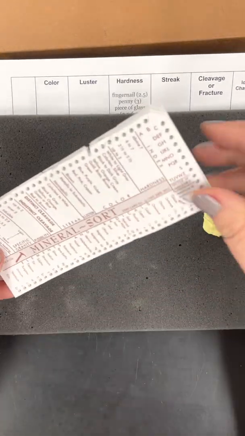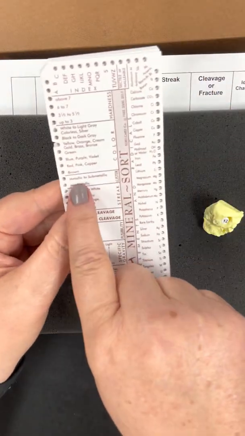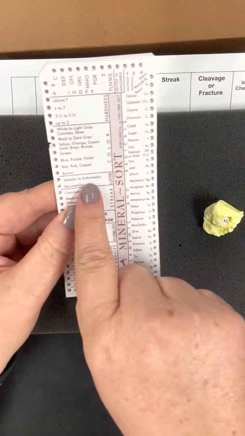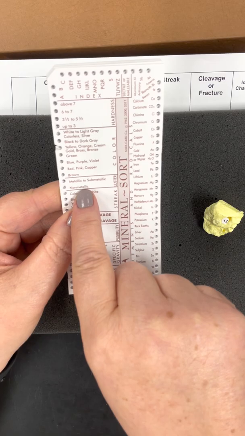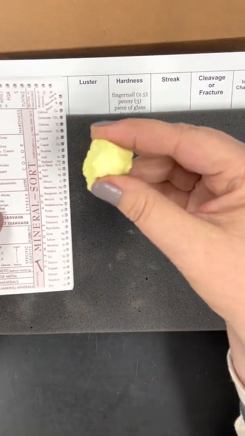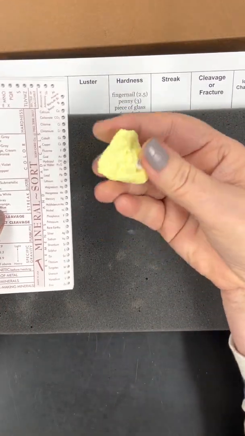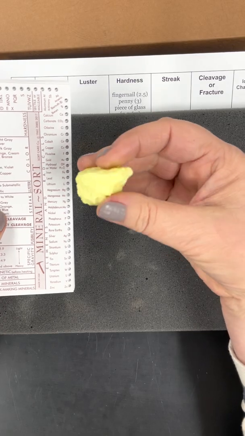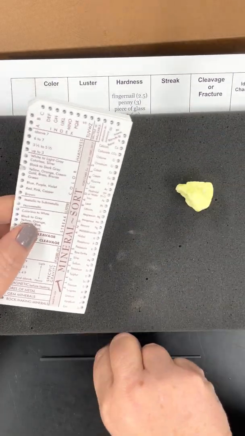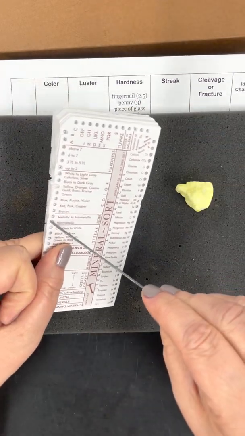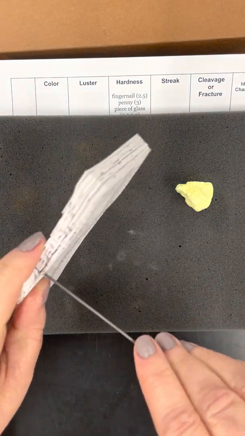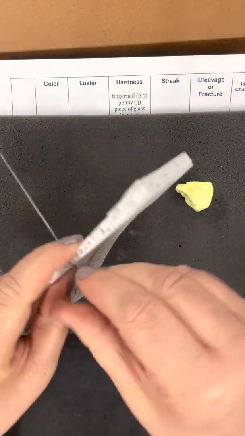Luster is where we're looking at whether it's metallic to submetallic or non-metallic. And if you look at this very carefully, you can see it's non-metallic, right? All right, so I'm going to come here, use my tool, put it through a hole, grab those through there, okay? And then I'm going to let it go.